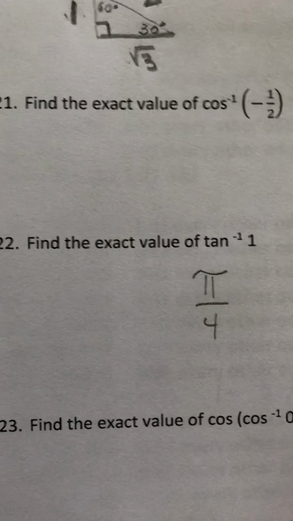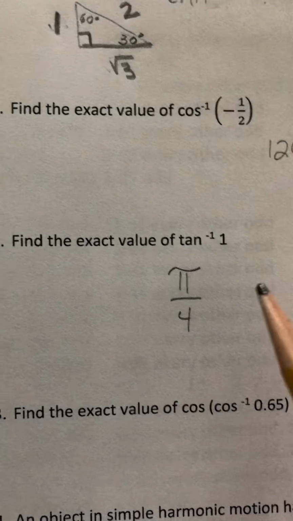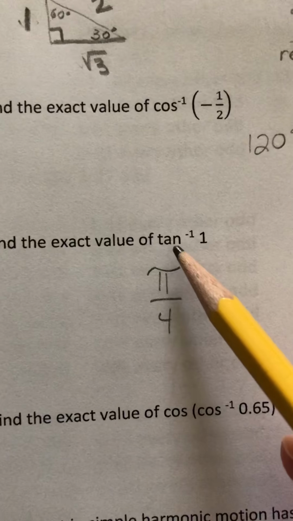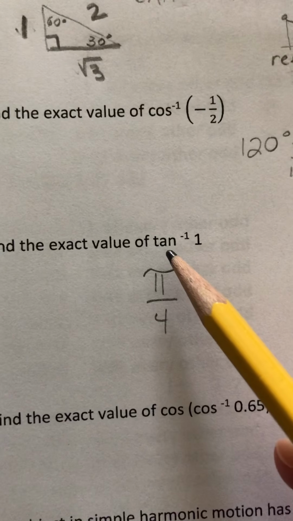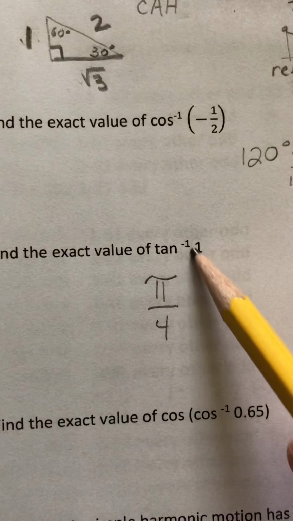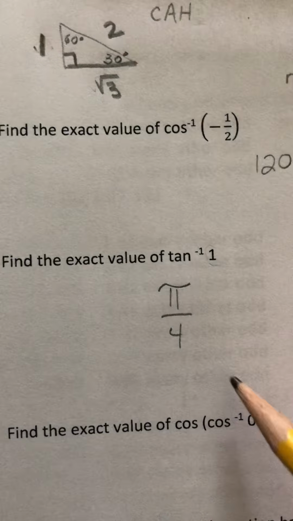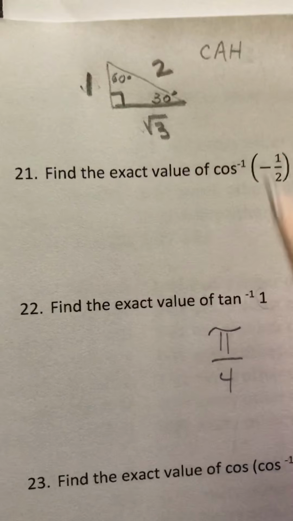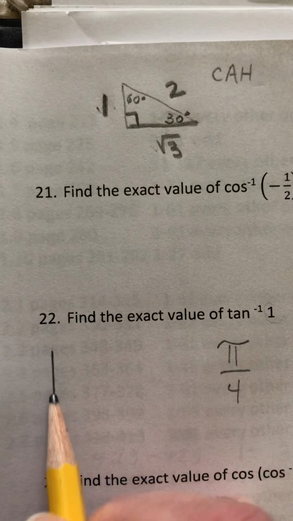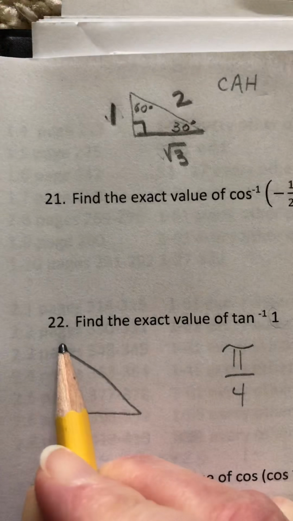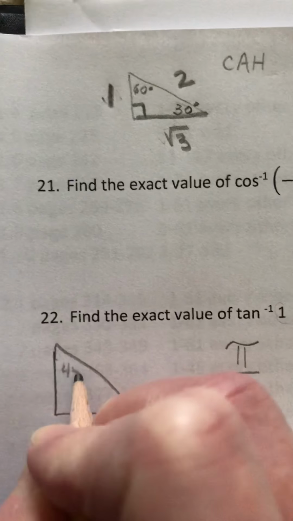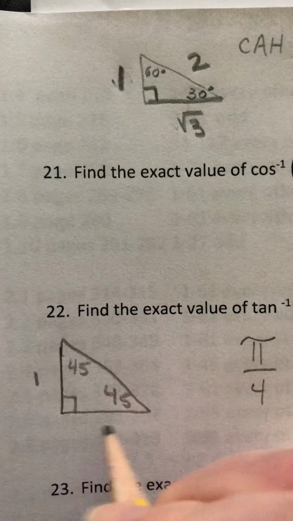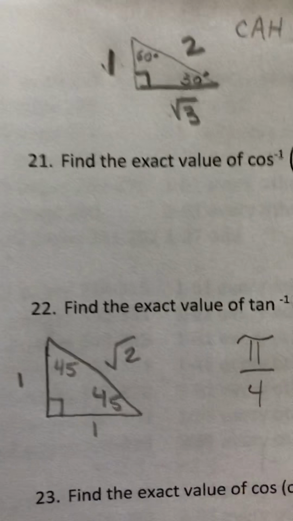Problem 22, find the exact value of the inverse tangent of 1. So the inverse tangent is limited to quadrants 1 and 4. Because this is positive, that means I'm in quadrant 1. And I'm not going to use the 30, 60, 90 because I'd never be able to get 1 with that. So I'm going to use the 45, 45, 90 triangle, which is isosceles. This is 1, this is 1, this is the square root of 2.